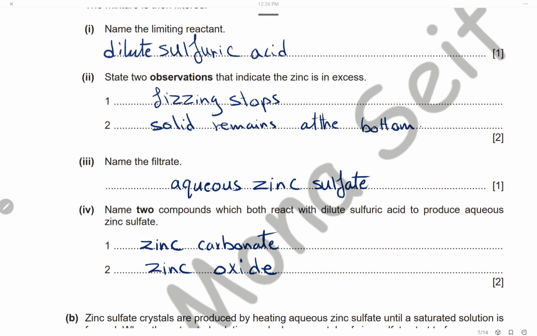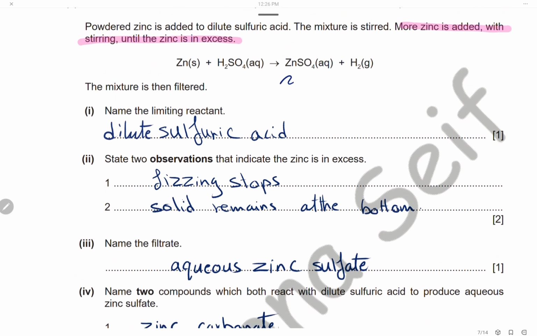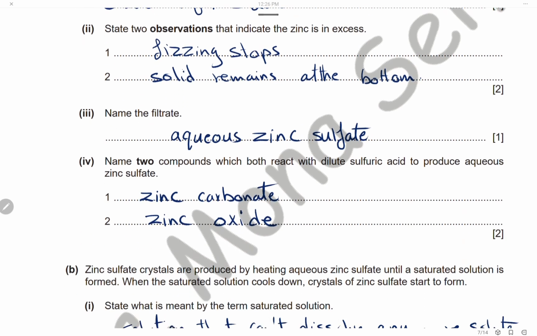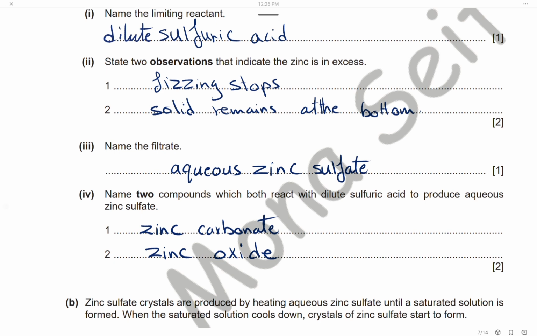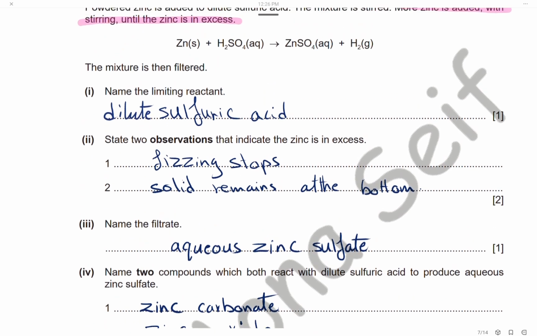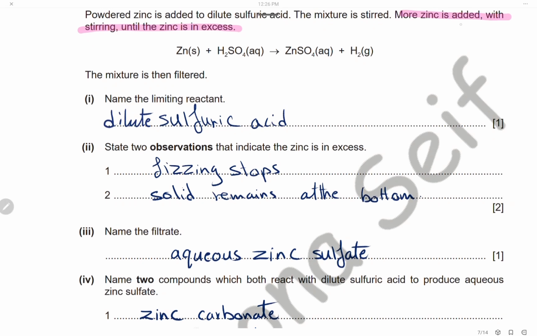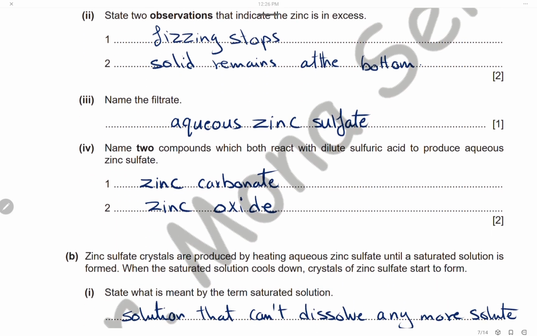Name the filtrate. Of course, the filtrate is the aqueous zinc sulfate solution. Name two compounds which both react with dilute sulfuric acid to produce aqueous zinc sulfate. Here, to prepare the zinc sulfate, we have many options that we can use: zinc metal, zinc carbonate, zinc oxide, or zinc hydroxide. Here the experiment already uses zinc metal, so we can use either zinc carbonate, zinc oxide, or zinc hydroxide.